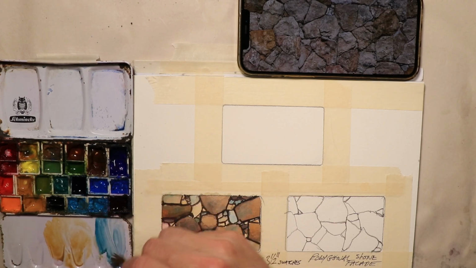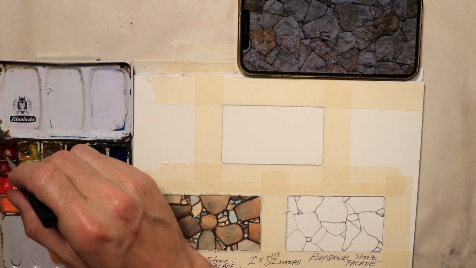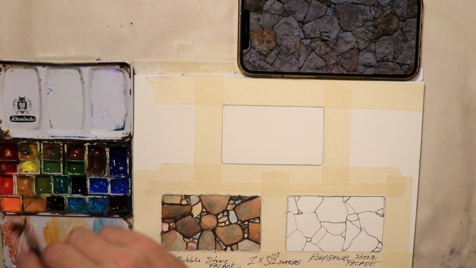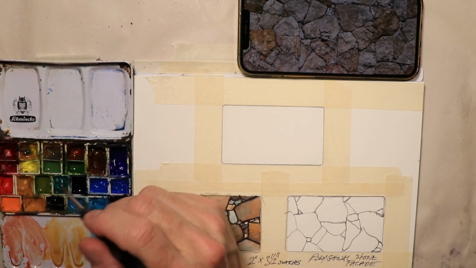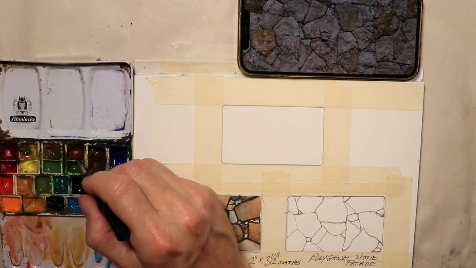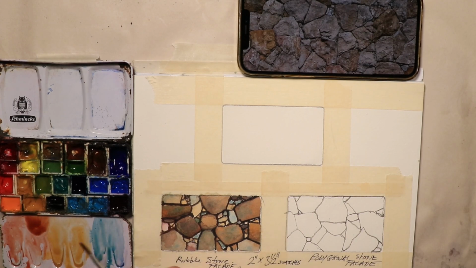So we have the blue, cerulean blue. We have some yellow ochre here, some red, some alizarin crimson, like that. And maybe a little bit of burnt sienna up here too. And I think that should be fine. Let's try that. Let's see how this works.